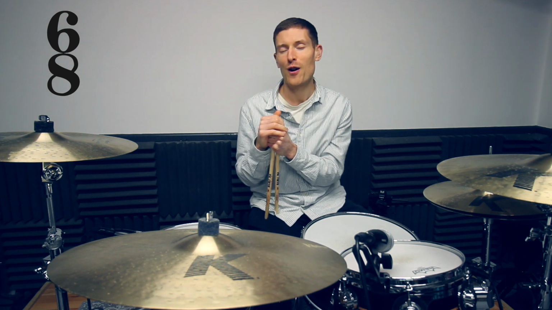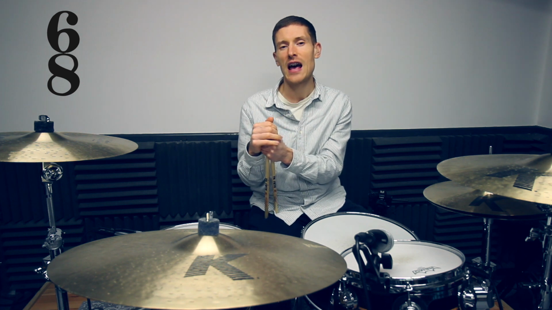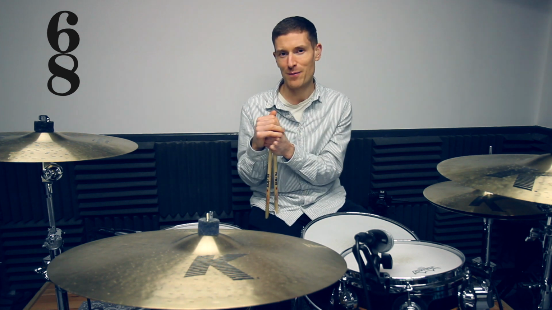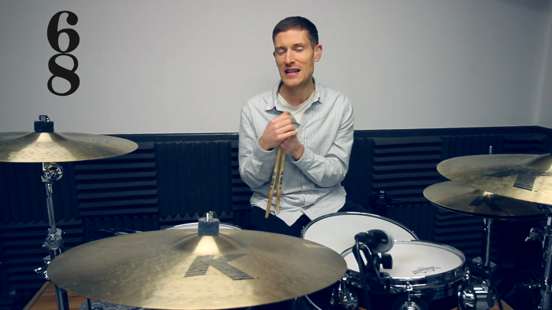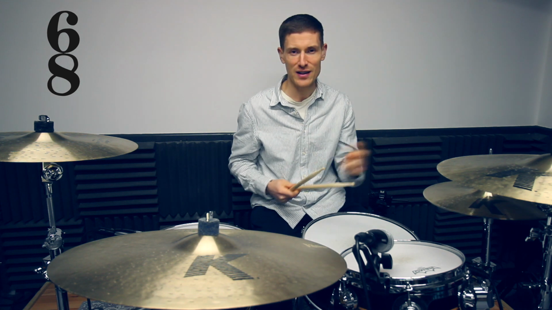Now we're going to change the definition of this time signature a little bit. We said the top number tells us how many beats are in the bar. But how many beats are in this 6/8 groove that we're playing? How many beats do you feel?